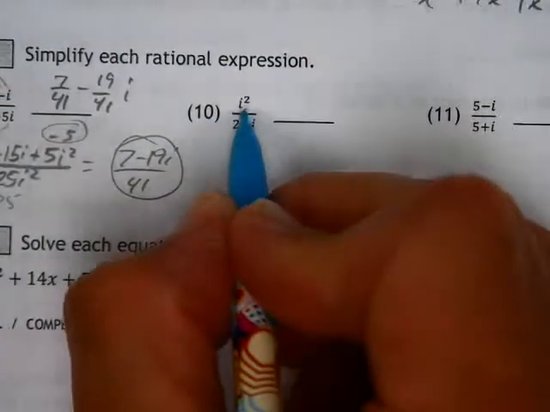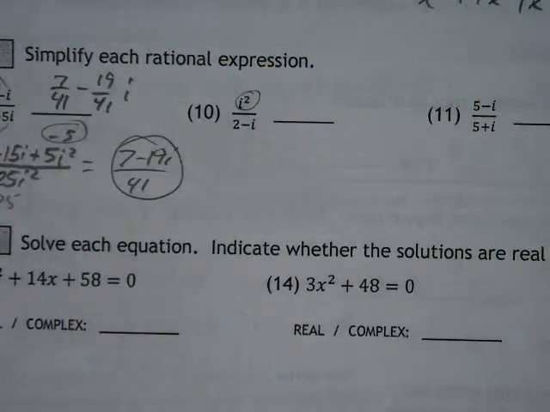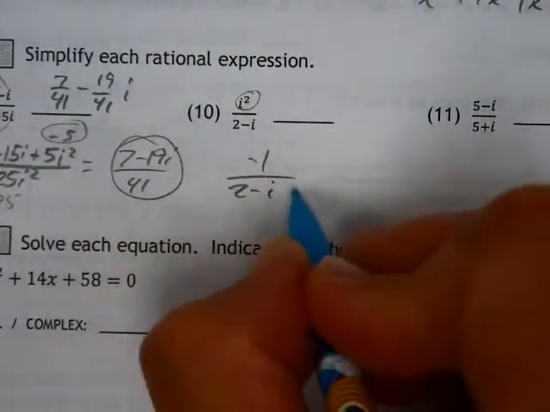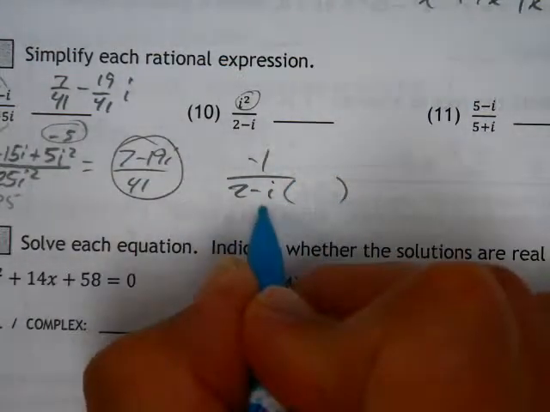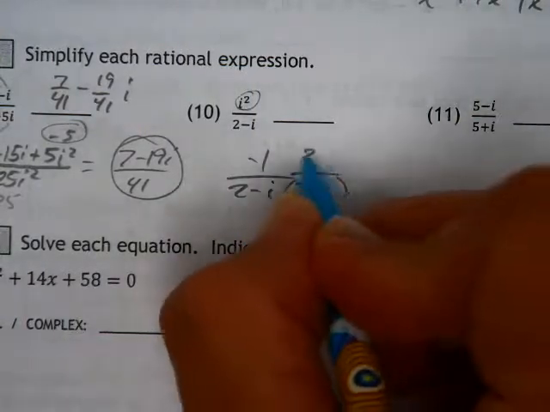Okay, so this one here, what I might suggest, instead of the i squared, -1, good. So we have a -1 up top, and the 2 minus i, and just like we did in the previous problem, we're going to multiply. We need to get rid of that i in the denominator. So multiply by 2 plus i, the conjugate of the denominator.